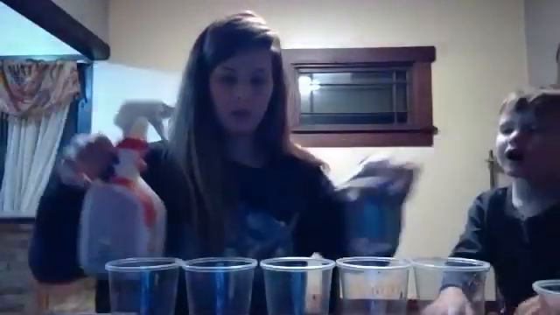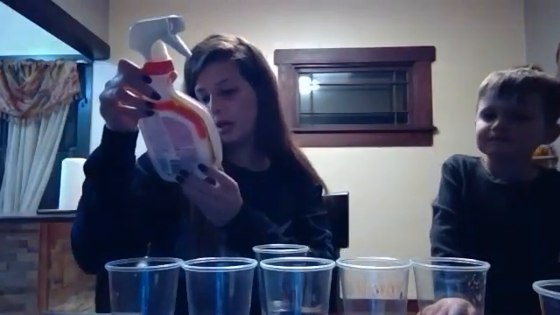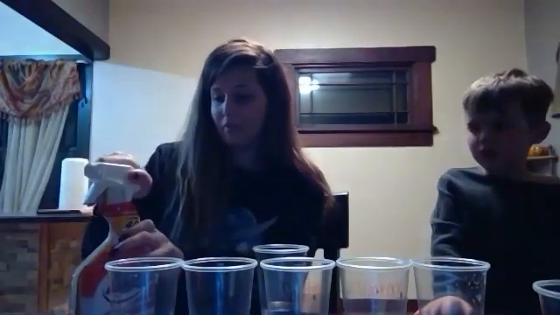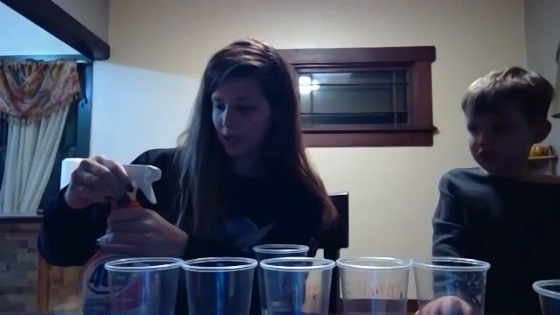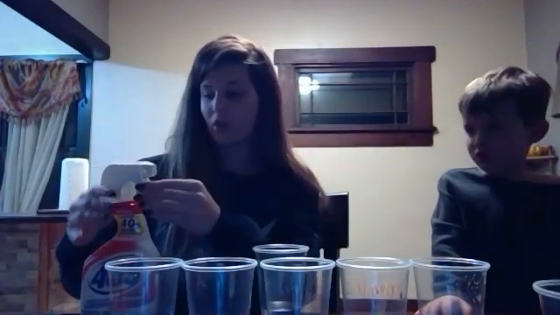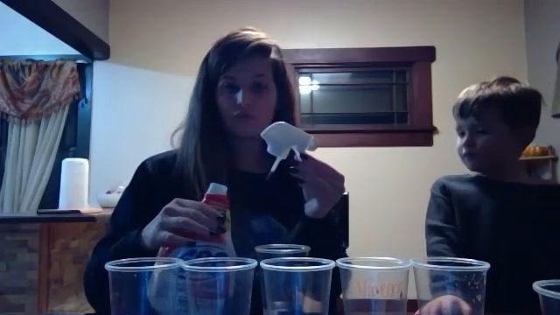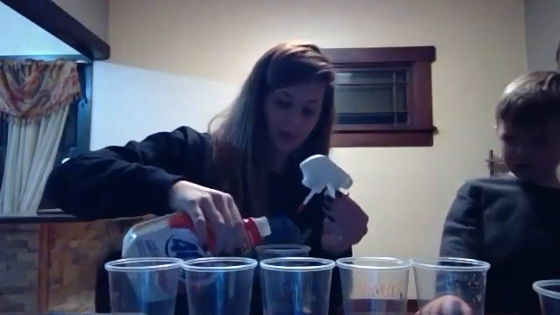Cleaner. Okay, I'm going to do this one because I don't want you touching it. So this is 409 and it says that it has ammonium chloride in it. So I hope that works for ammonium. I couldn't find any of my other cleaners that contained it. I just happened to buy the ammonium free Windex. Sorry, couldn't think of the word.